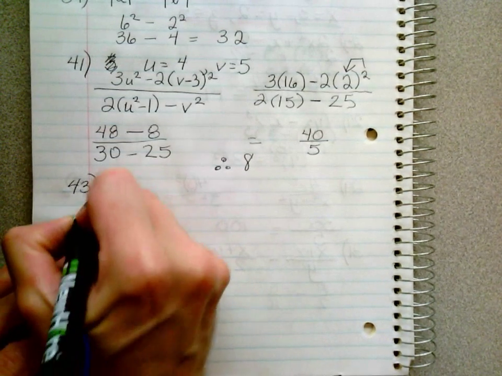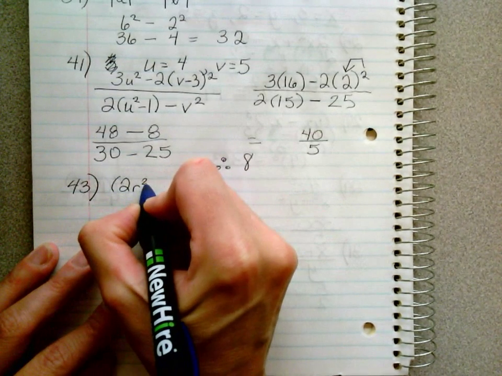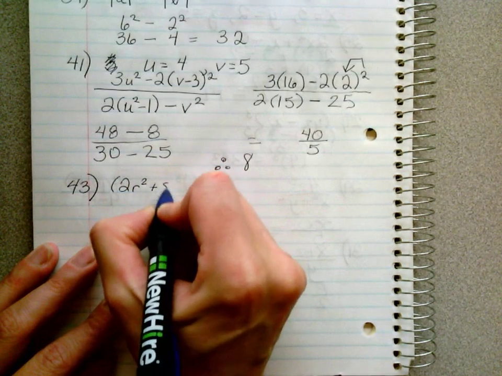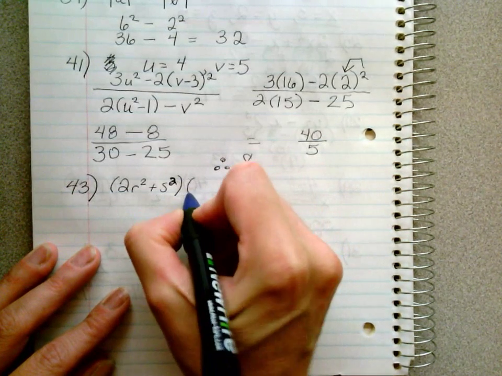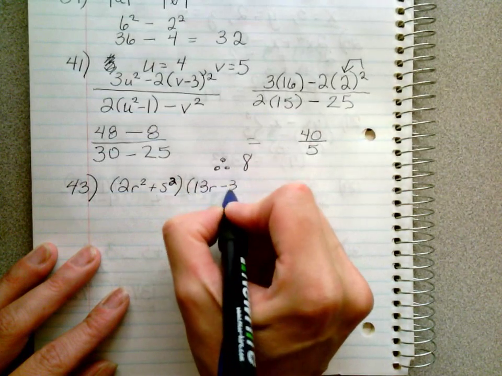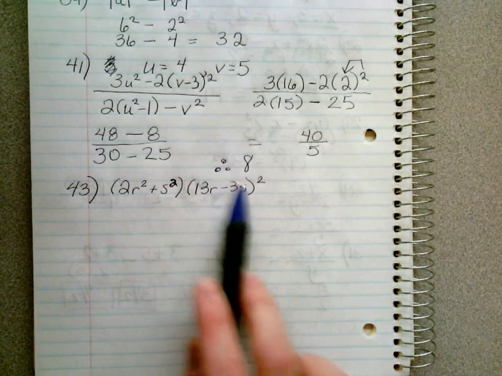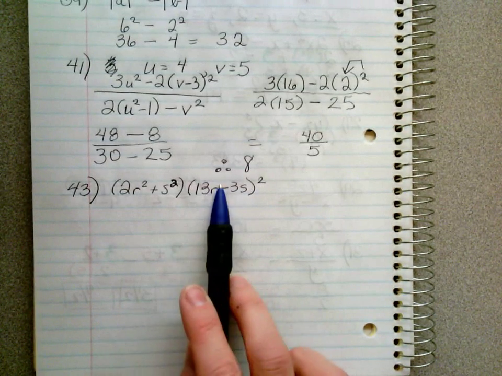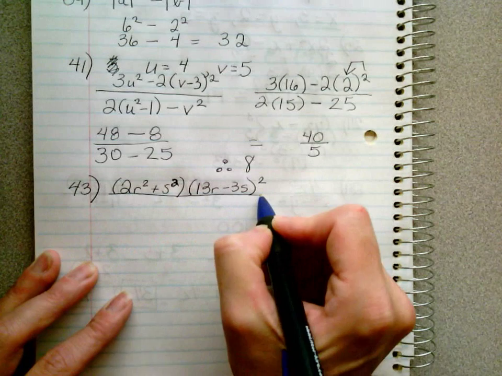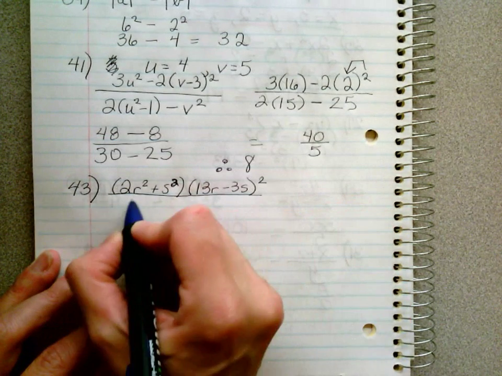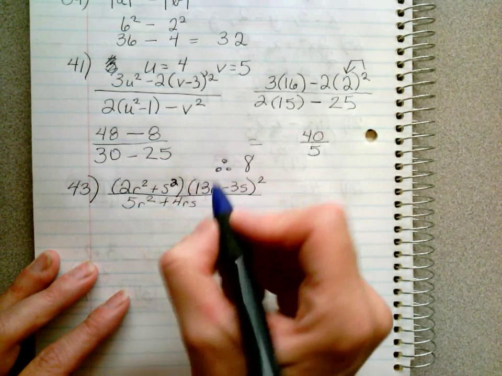Here's 43. 2r squared, please stop me if I copy it wrong, s squared, multiplied by 13r minus 3s, that is squared. This squared only precedes whatever is here, okay, because exponents are done prior to multiplication and division. All over 5r squared plus 4rs plus s squared.